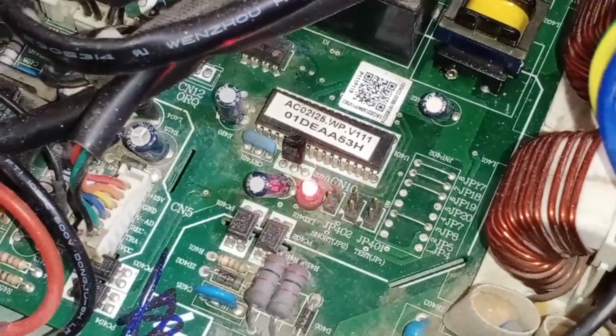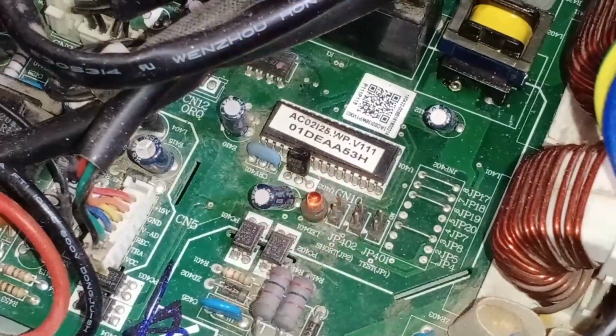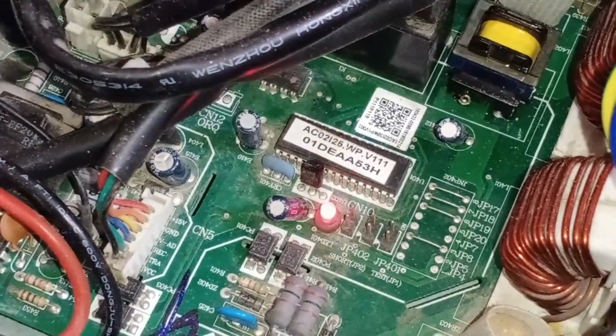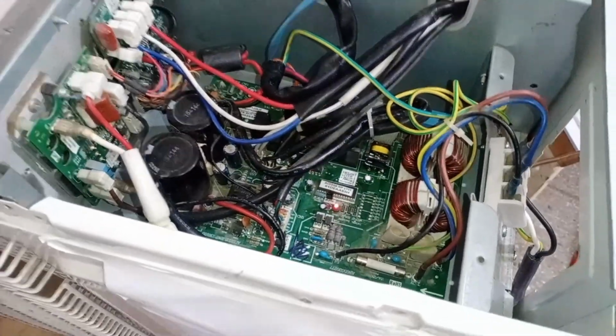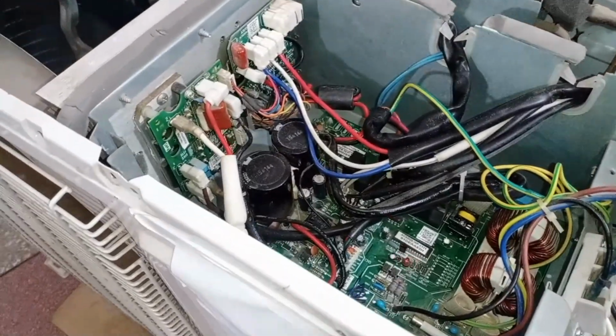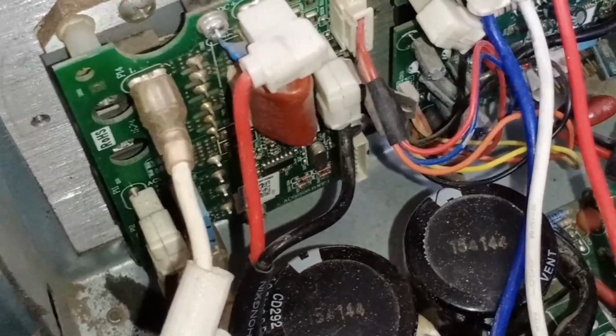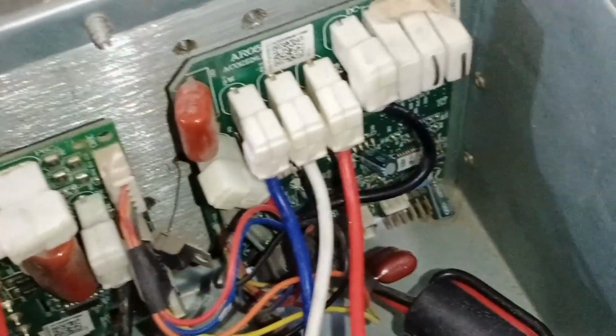1, 2, 3, 4, 5, 6, 7, 8, 9, 10, 11, 12, 13, 14, 15. There are 15 blinks in total. This indicates that there is an issue with the PCBs. Let me show you the two PCBs installed here. One is the PFC PCB and the other is the IPM PCB.